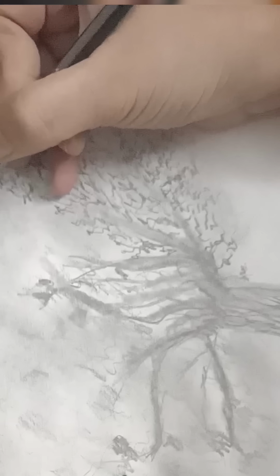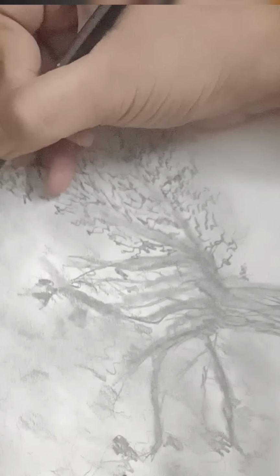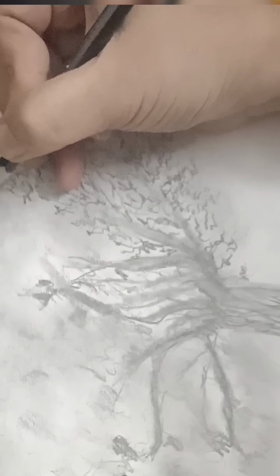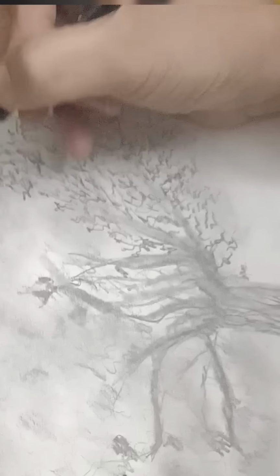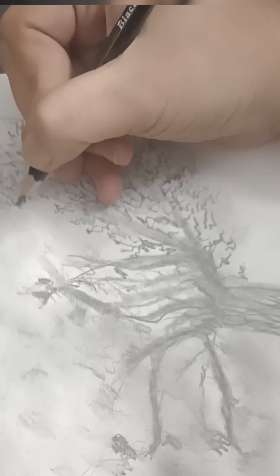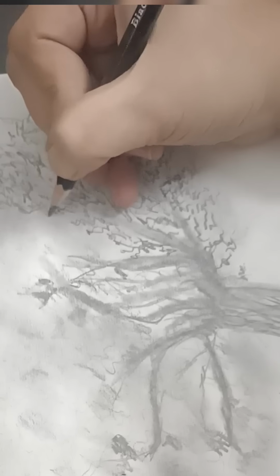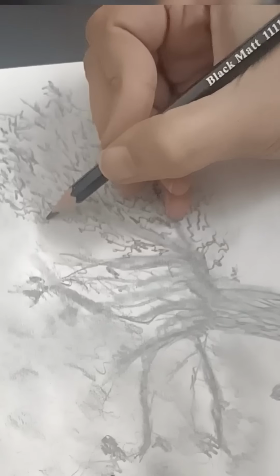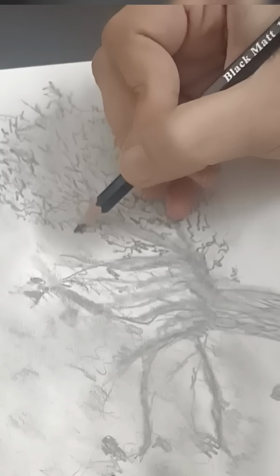When you look at the tree, look at the shape of the leaves, where they are going, and the direction they are in. It will be easier for you to scribble in that particular direction and help you get a beautifully enhanced tree. So let's complete this together.